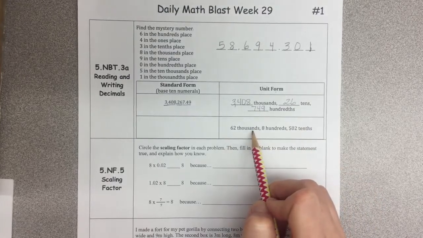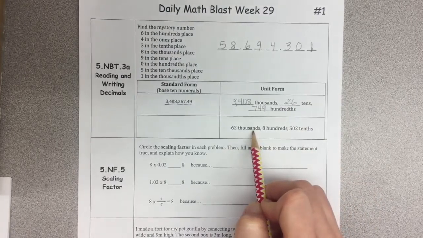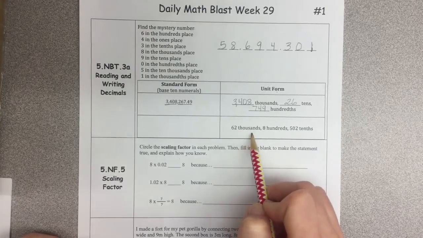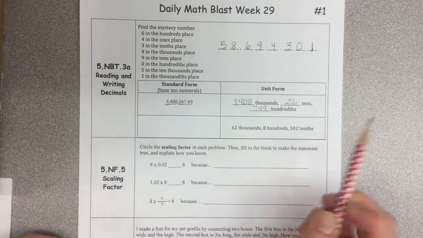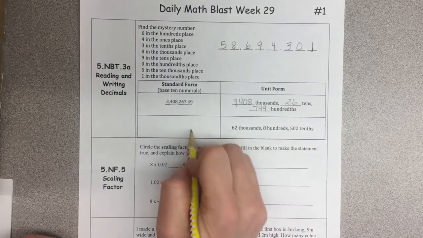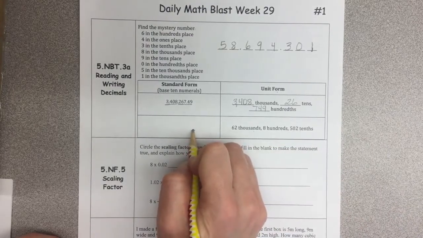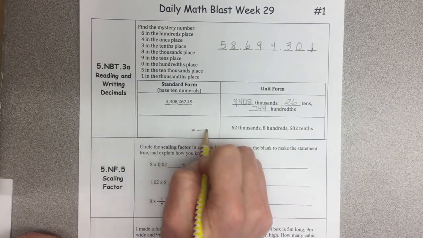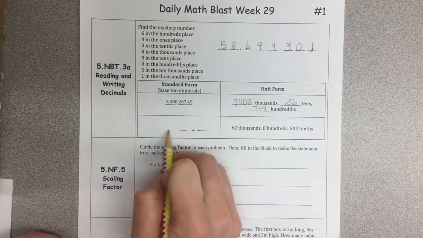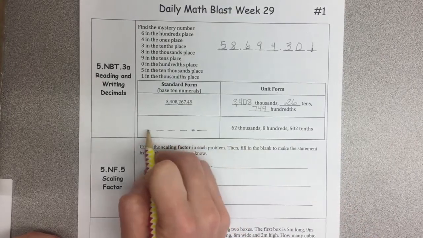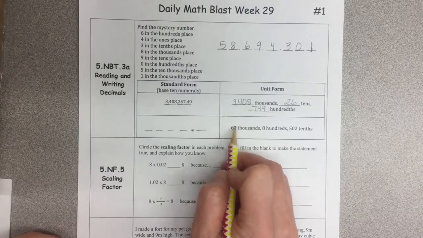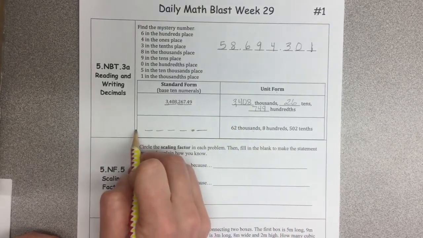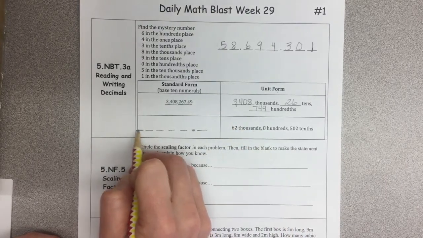Now, I want to write the standard form for the given unit form. I have 62 thousands, 800s, and 502 tenths. So I'm going to put a decimal point, and I know I need to go out to the tenths. And there's my ones, tens, hundreds, thousands, but notice I have 62 thousands, so the 2 will have to end in my thousands place.